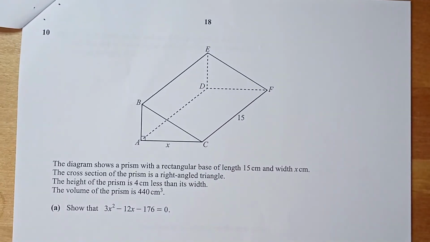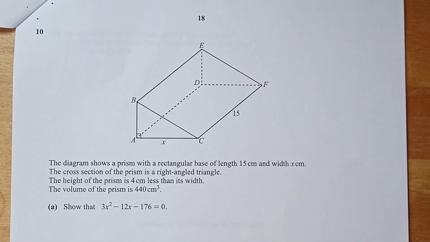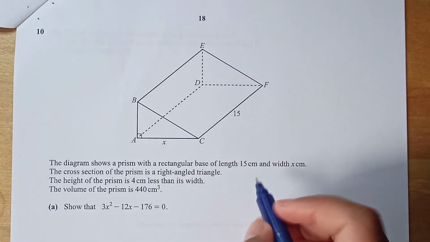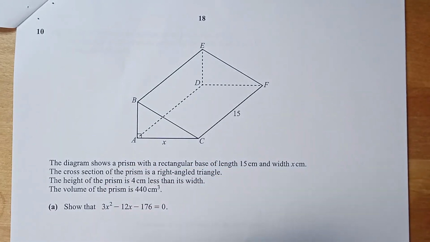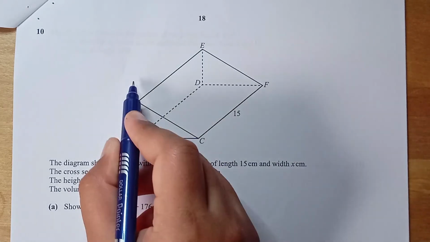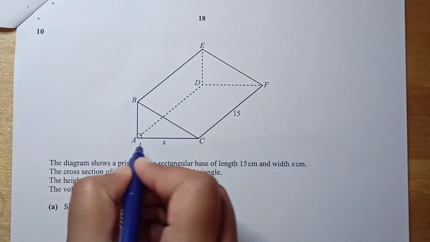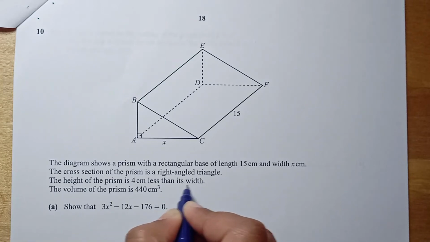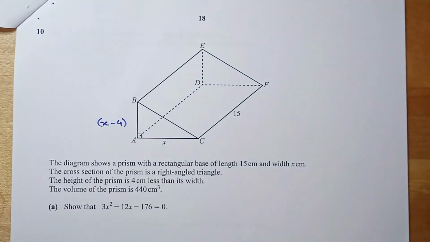Now question number 10. The diagram shows a prism with a rectangular base of length 15 centimeter and the width is x centimeter. The cross section of the prism is a right angle triangle, base and the height. The height of the prism is 4 centimeter less than its width. So this is the height. This is 4 centimeter less than the width. The width is x. So the height is x minus 4 centimeter. Right? The volume of the prism is 440 centimeter cube.